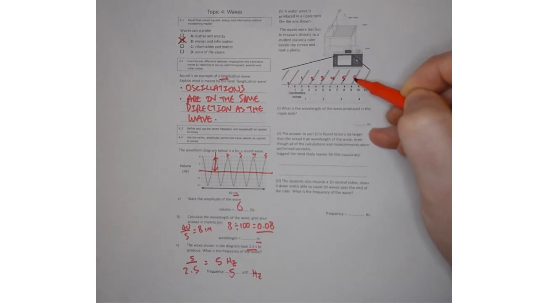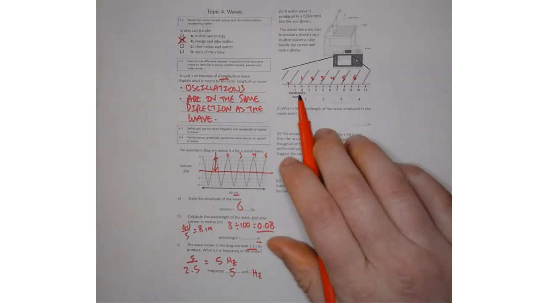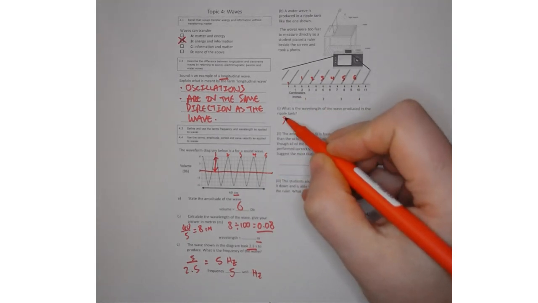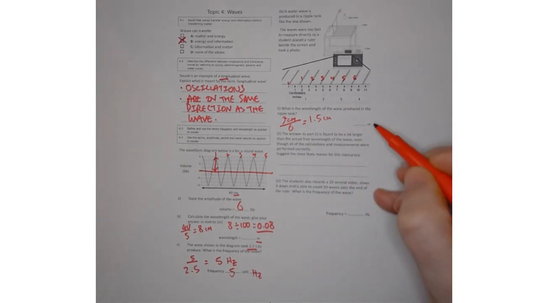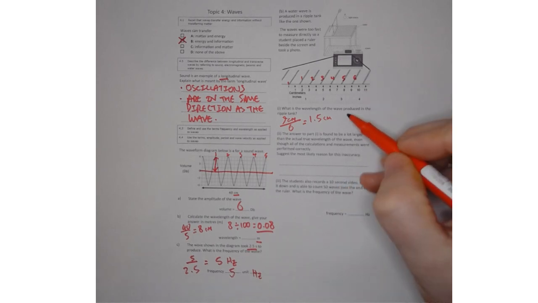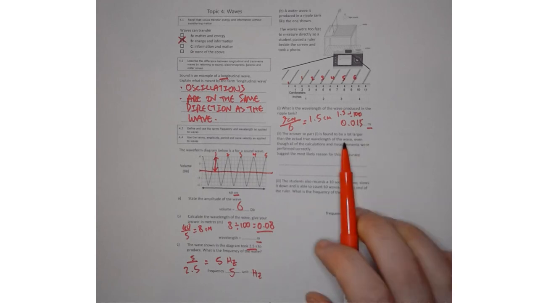I'm going to do 6 full waves because that 6th one lines up neatly with 9 on our centimetre scale. So what we had was 9 centimetres being taken up by 6 waves, for a wavelength of 1.5 centimetres per wave. But oh, they've done it again. Hidden within the answer line, we've got metres that our final answer needs to be in. So we're going to take our 1.5 centimetres and divide it by 100 to get an answer of 0.015 metres. That's not true though.